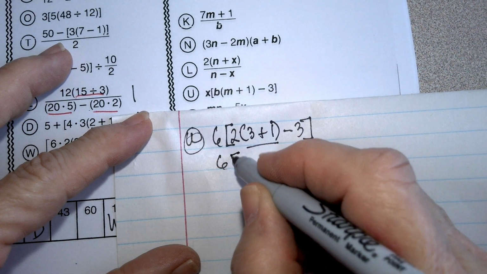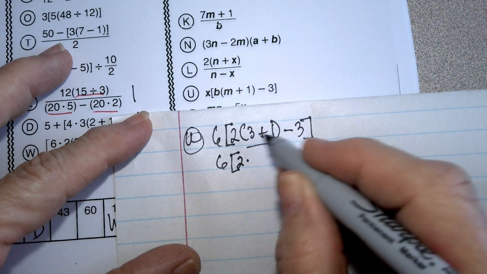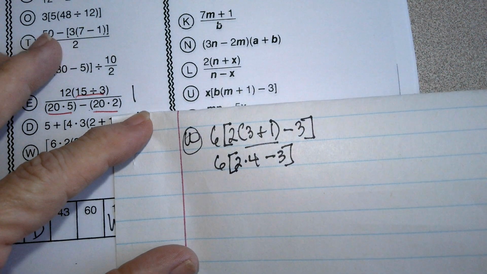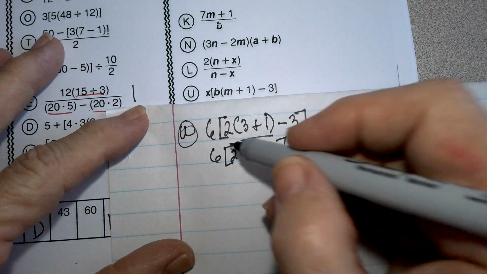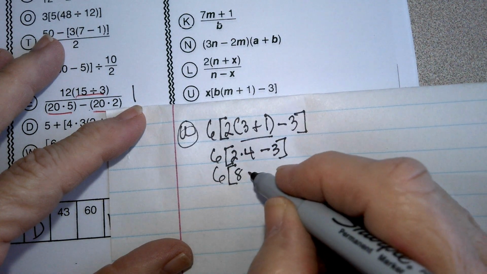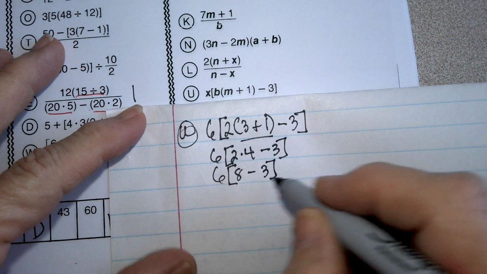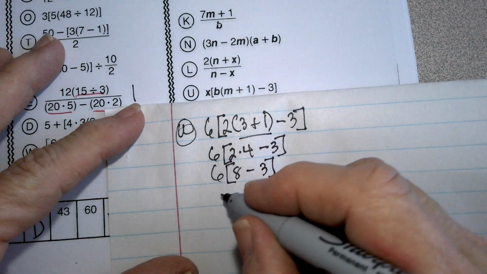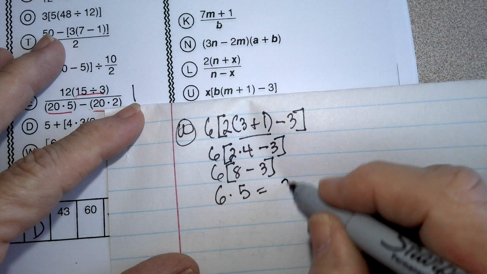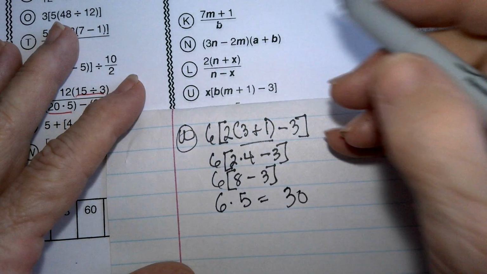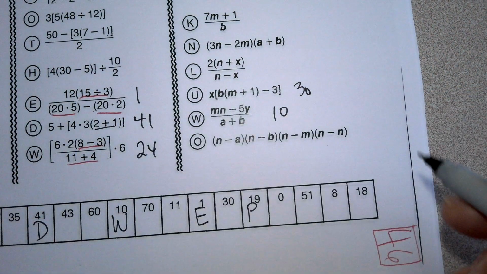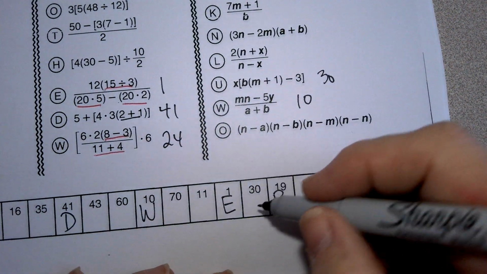So 6, 2 times, you're right, 4, minus 3. Who knows the next thing? 2 times 4. Yeah, within here, you're right. You have to do the 2 times 4, which is 8 minus 3. We're still within the brackets and parentheses. So 6 times what? 5, which is what? 30. And my job is done for today. So that letter, the 30 gets the letter U.